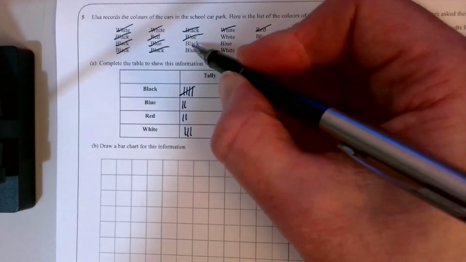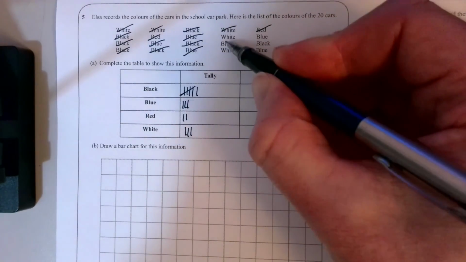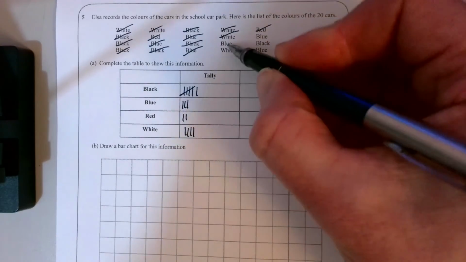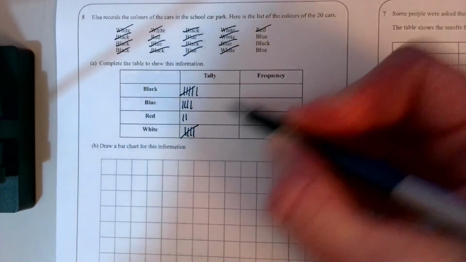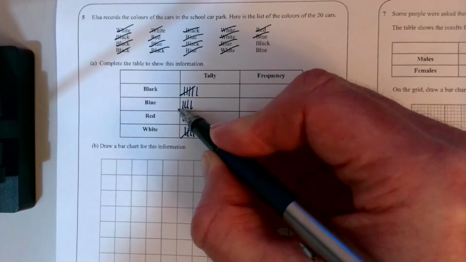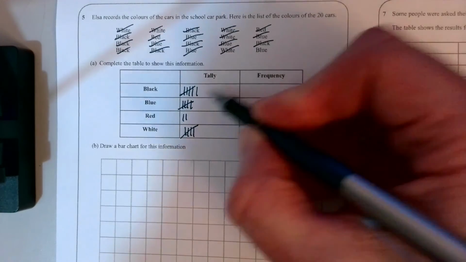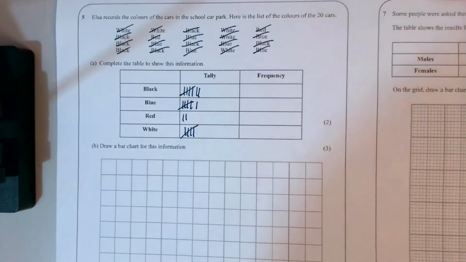Blue, there, isn't it? Black, and another blue, white, and blue, white, fifth one going across there, isn't it? Blue, that's a fifth one for blue, another one for black, and a new set gets started for blue.